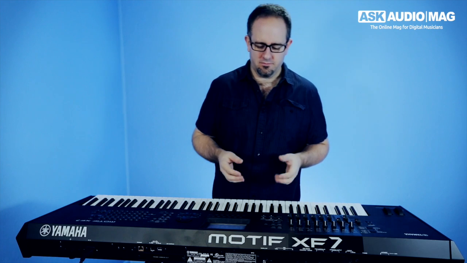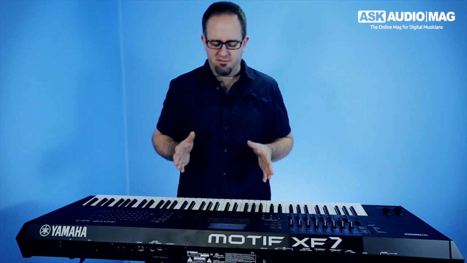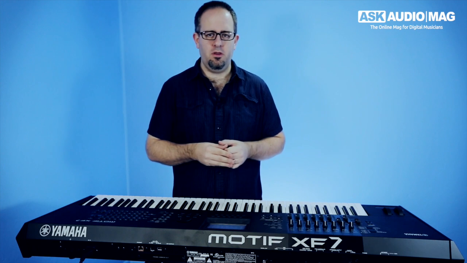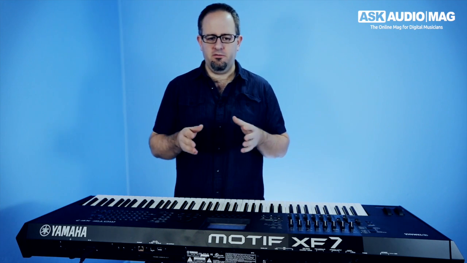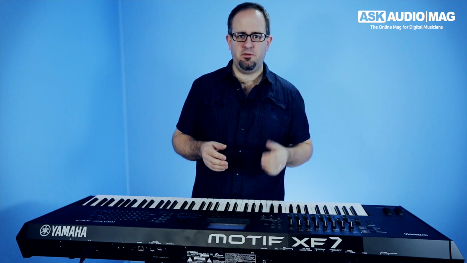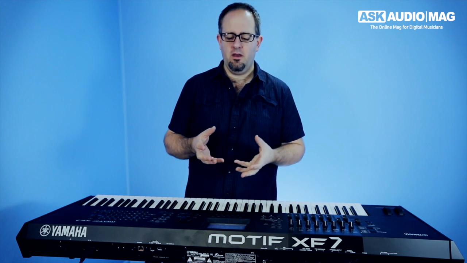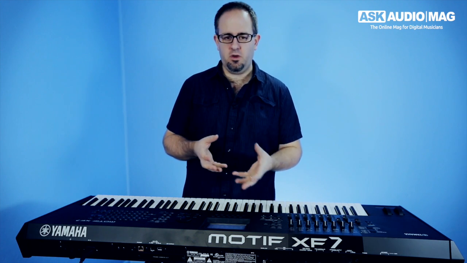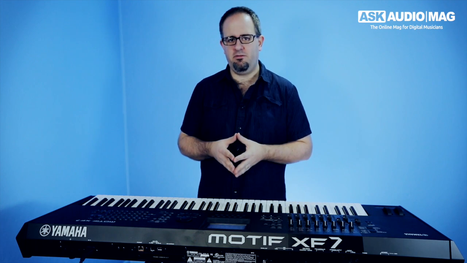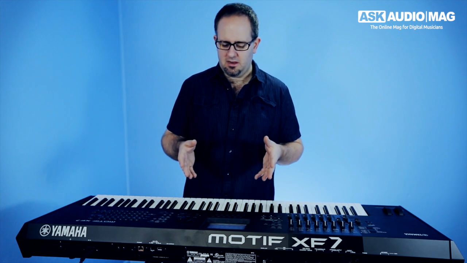So let's get started. It's important to know that effects mode is going to respond a little differently depending on what keyboard mode you're playing in. If you're in voice mode, it's going to be a little different than if you're in performance mode, because performance mode is going to have lots of sounds, lots of voices wrapped up in it. And in song mode, you've even got access to some master effects as well. So let's just take a look at the difference here.